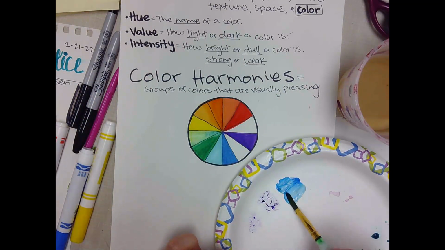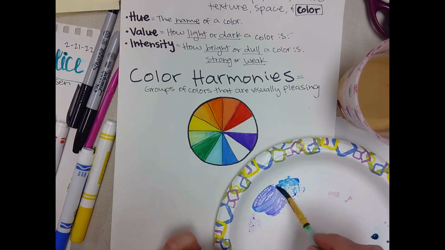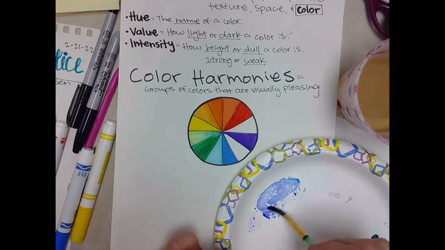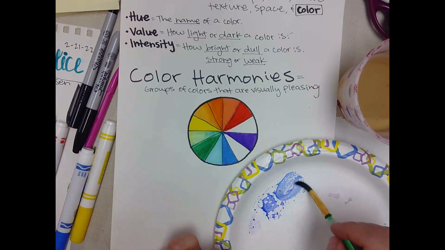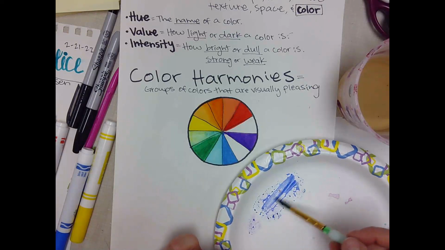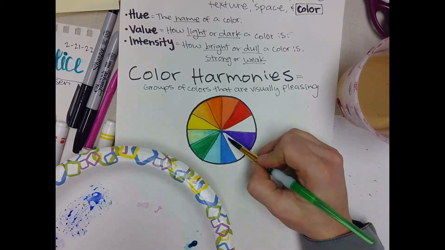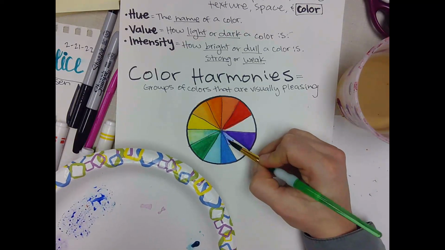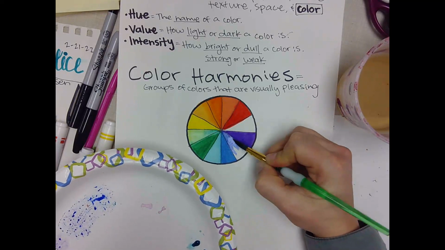I took off most of the water out of my paintbrush because I want my colors to be more intense. So I'm using less water and more marker. That way my colors are a lot brighter.